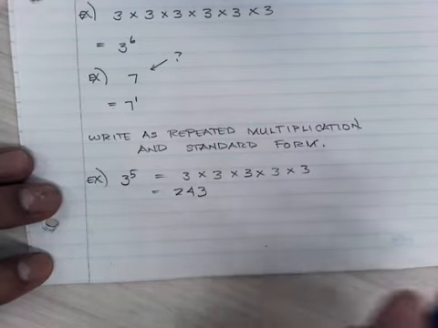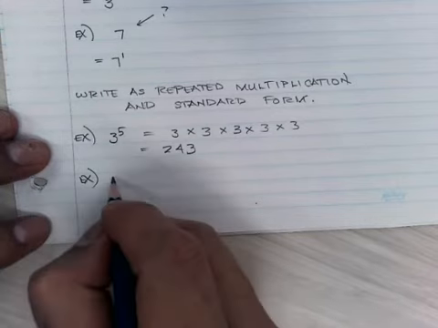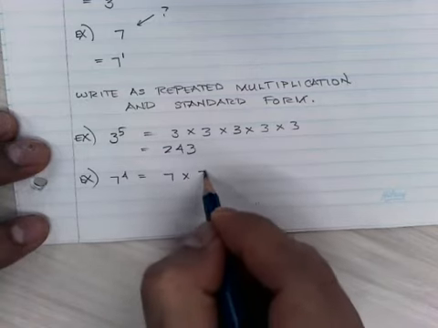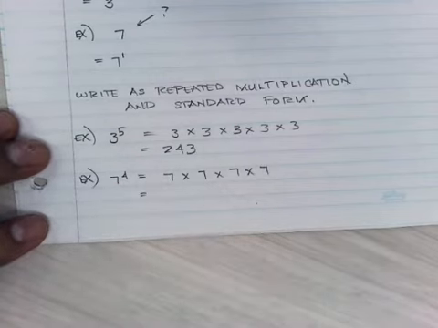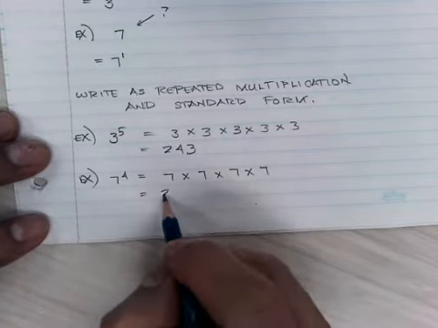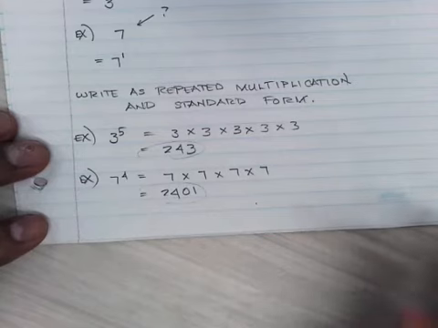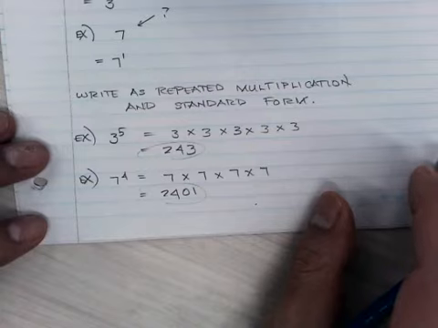Let's do another example. How about 7 to the 4. This is a repeated multiplication. Well, it'll be 7 times 7 times 7 times 7. Type this in your calculator and you should get 2,401. Now, let's look at some other bases. Bases with negative signs.